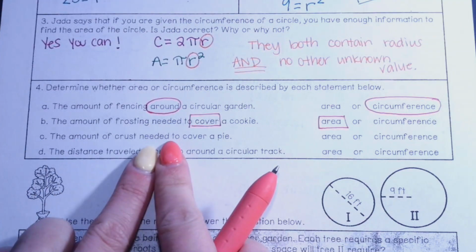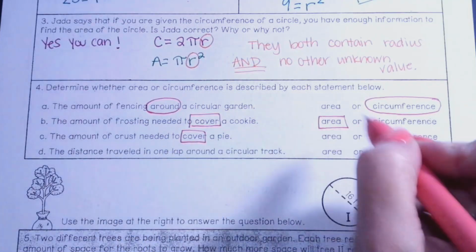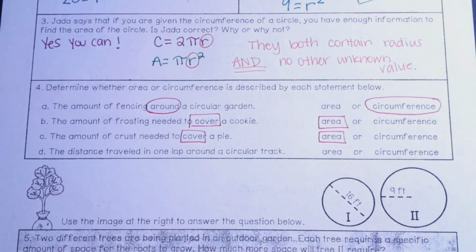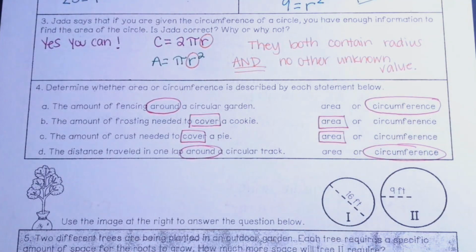So for C, the amount of crust needed to cover a pie, you are laying crust over the pie. Cover means area. And so in number 2 up here, our sprinkler system was watering a part of the yard, and so the water was covering the grass. And so that's why it was area. D, last one, the distance traveled in one lap around a circular track. If you're starting here and going all the way around, that around means circumference.